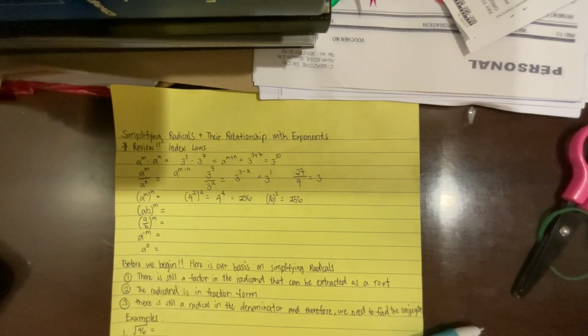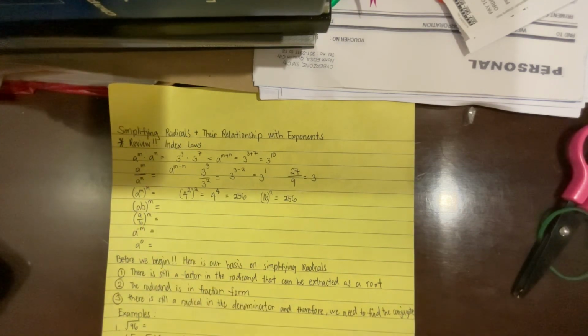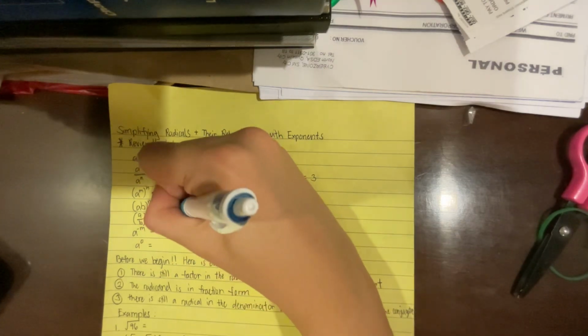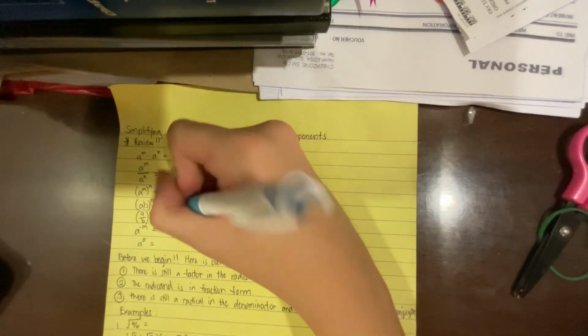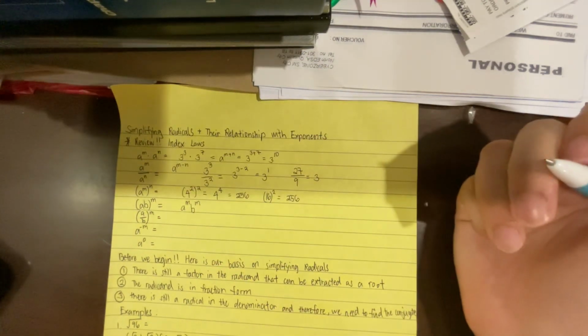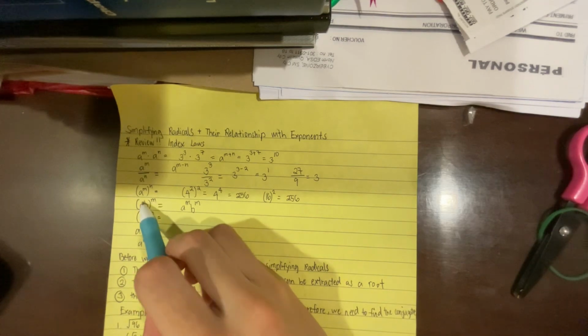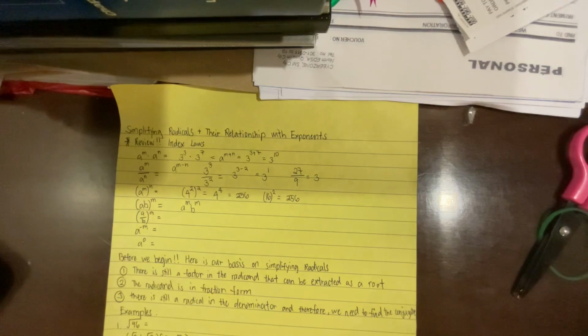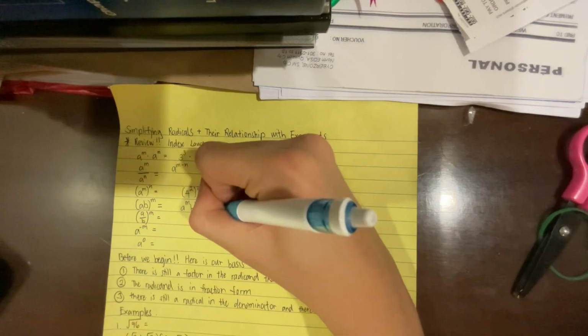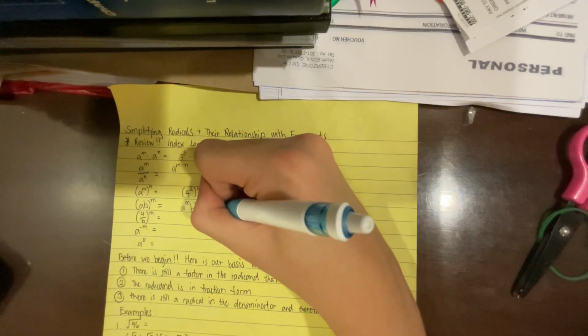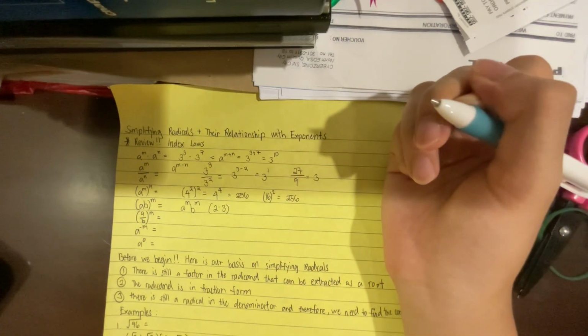Next, we have the fourth law. The fourth law basically states that if a times b is inside a quantity sign, which can be two numbers, and there's an exponent outside, we can apply the exponent to both values. So it becomes a to the m times b to the m. An example would be 2 multiplied by 3, with an exponent of 13.